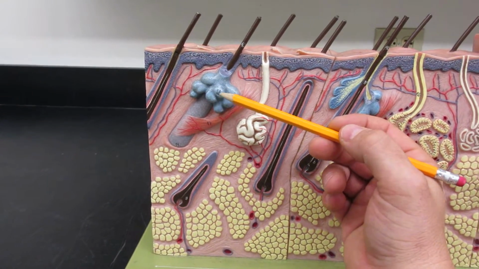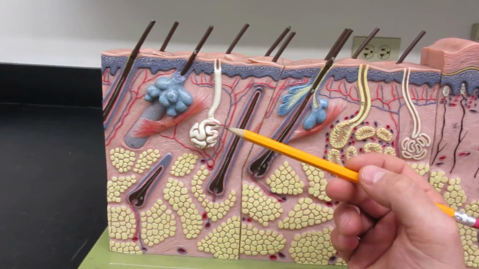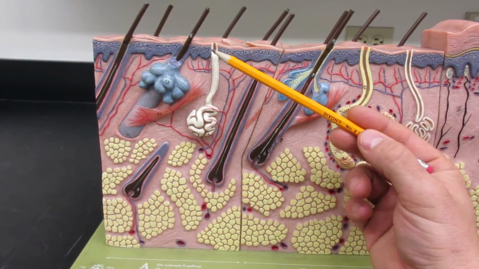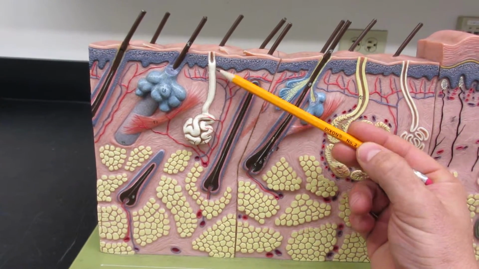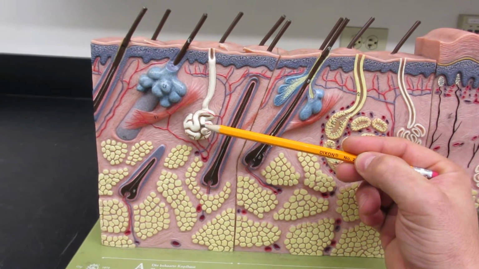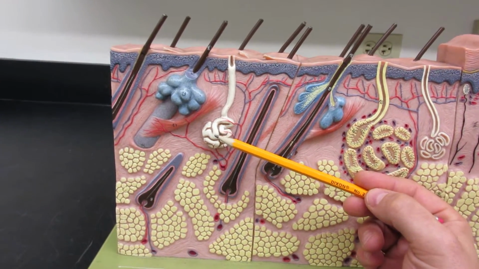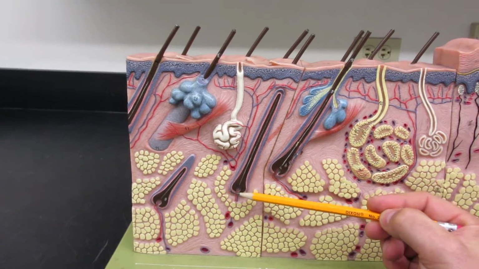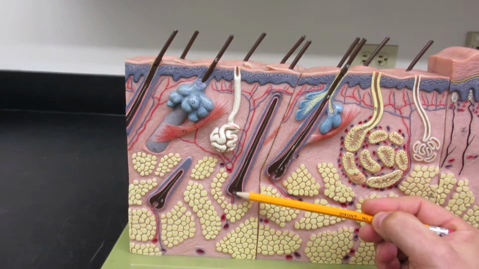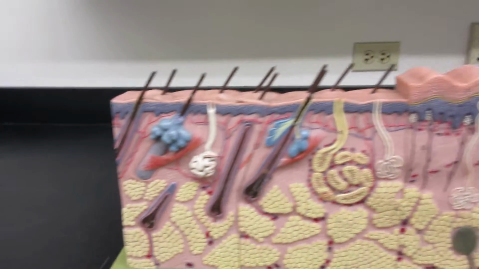Hair is often associated with a sebaceous gland. This is an oil gland. It produces sebum. Also in this model you can see here, this is the sweat duct. This is the sweat gland. This is just a general merocrine sweat gland. You'll see another type of sweat gland on the other part of this model. So then there's the bulb of the hair, and then the blood vessels leading up to it. This is going to provide nutrients for hair growth. Okay, so that's the left side.